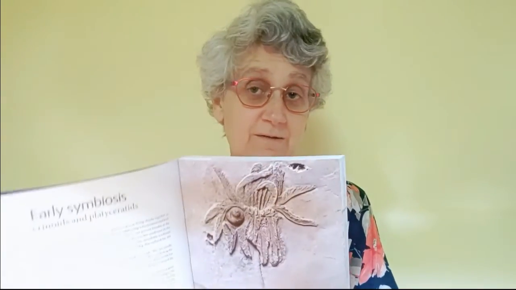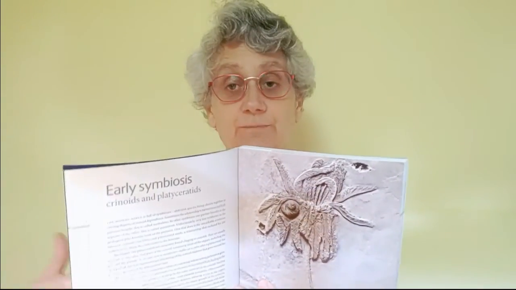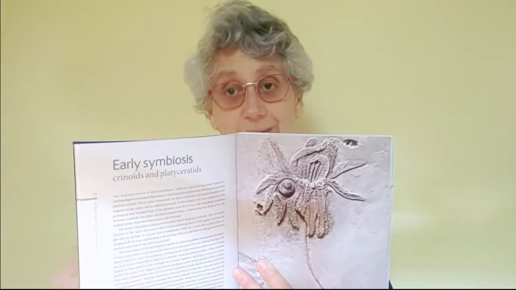Okay, crinoids. If you skim the text, you can see that it says crinoids are sea lilies. The authors, Taylor and O'Day, do a great job of explaining the technical words in the text. Now, if you're like me, you look at this thing and you say, ooh, plant.